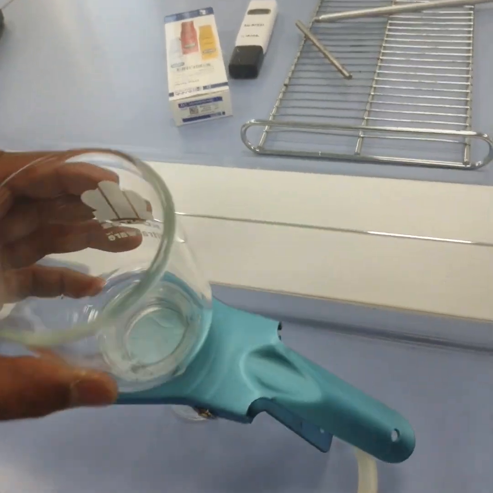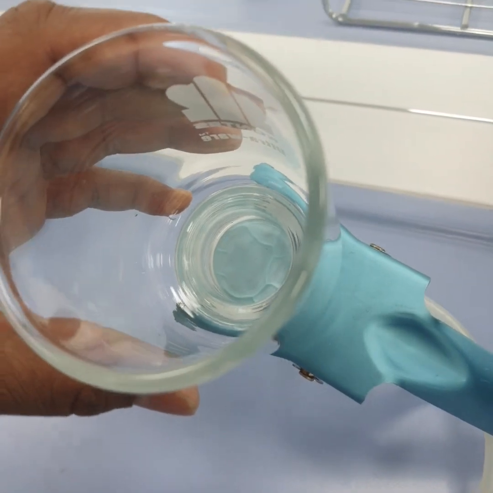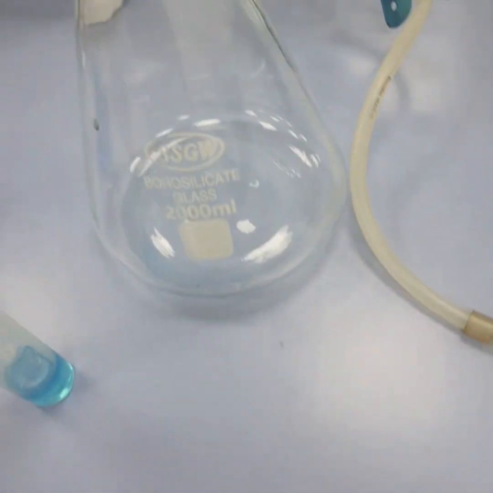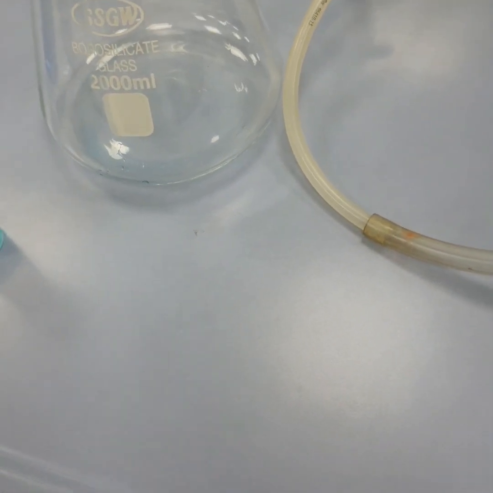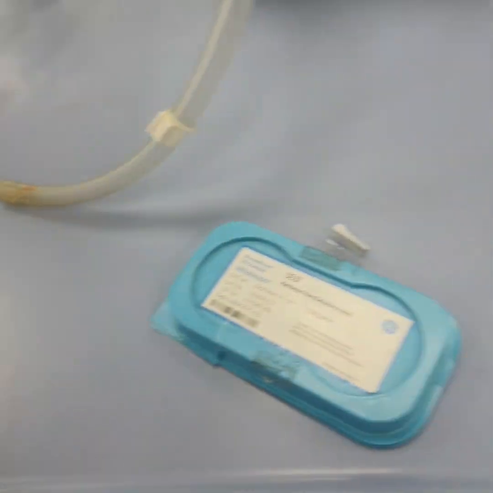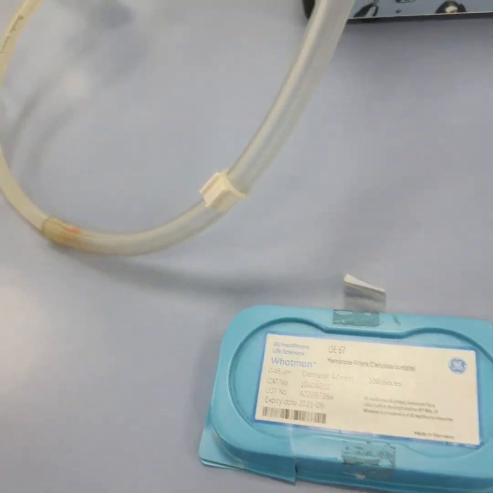Now we can see it has taken away a chunk of the dye on its surface. Usually if the flux is higher, it means the membrane is very good at separating the pollutant from the liquid phase, and it also depends on the pore size or opening size of the membrane.